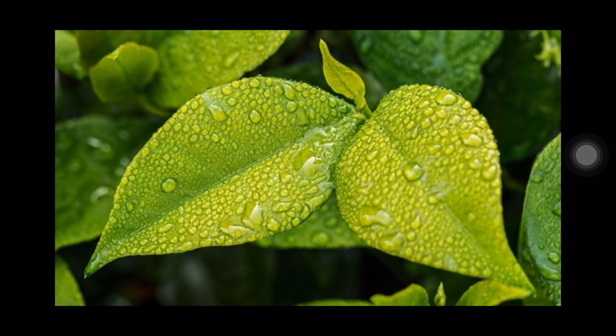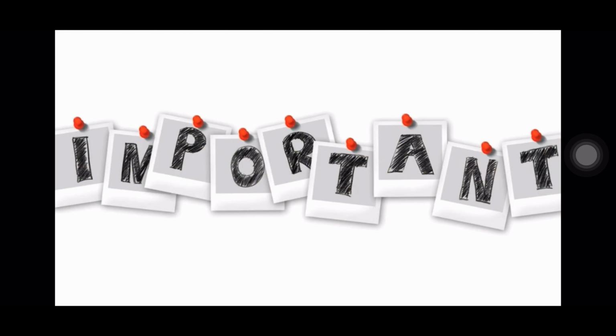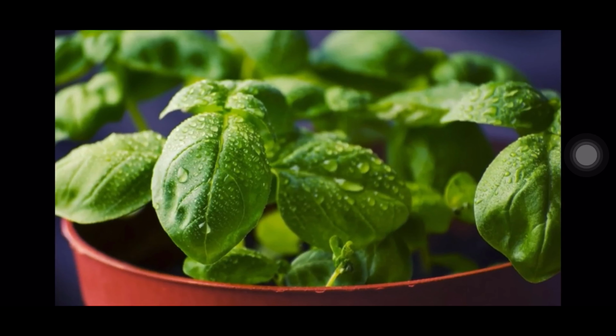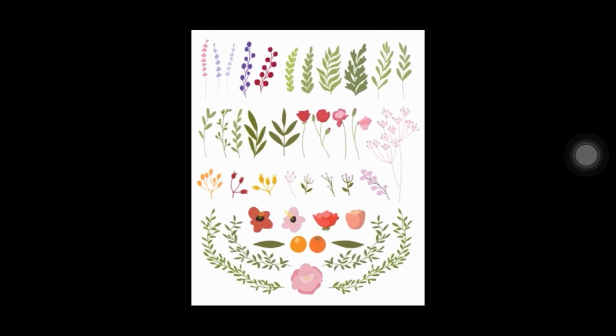At this stage, the plant is bigger and may have more leaves. The leaf is one of the most important parts of a plant. Leaves produce food for the plant. The leaves of different plants vary widely in size, shape, and color.